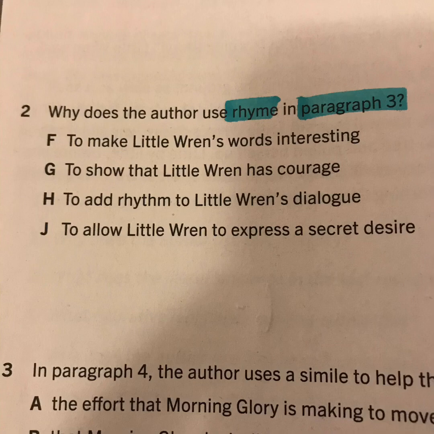So again, the question asks, why does the author use rhyme in paragraph 3? F, to make Little Wren's words interesting. G, to show that Little Wren has courage. H, to add rhythm to Little Wren's dialogue. J, to allow Little Wren to express a secret desire.